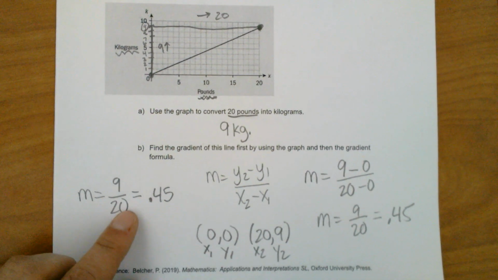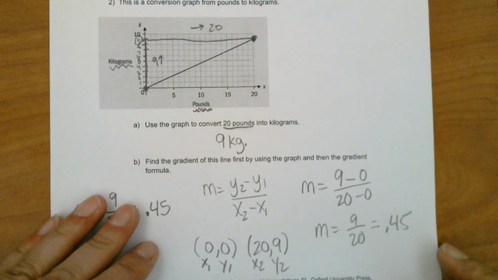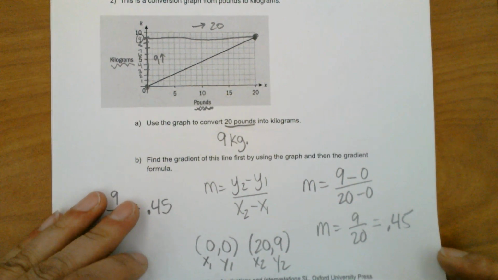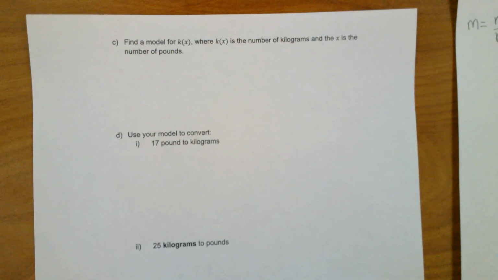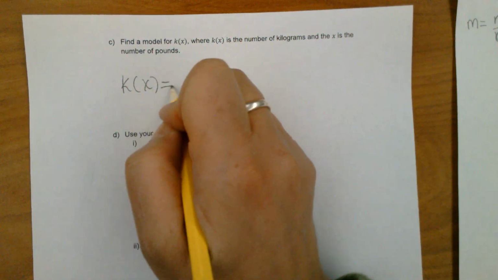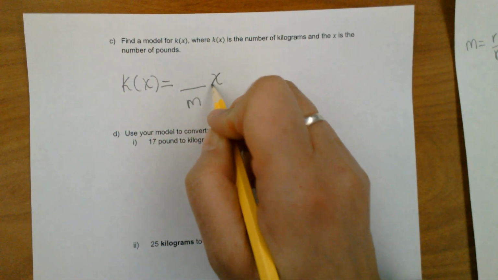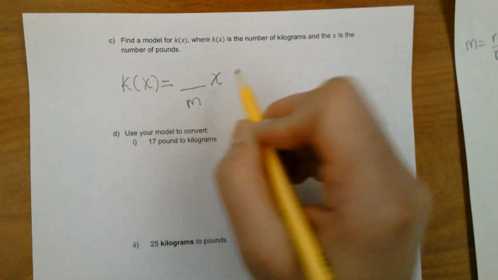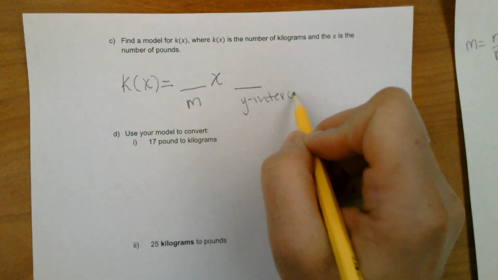So we learned how to use the graph, and we learned how to use the formula. I bet you they're going to probably ask us for an equation. Part C. Find the model for K of X, where K is the number of kilograms, X is the number of pounds. So we have K of X equals, all right, here we're going to need the slope, and it's going to be times X here. And then we're going to need the y-intercept.